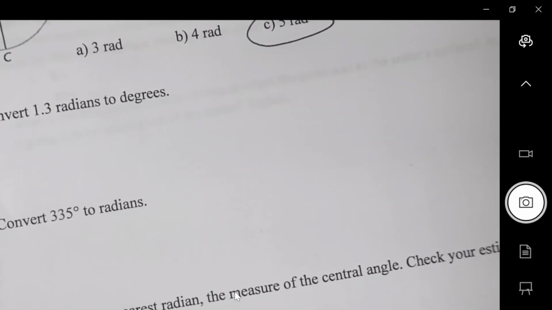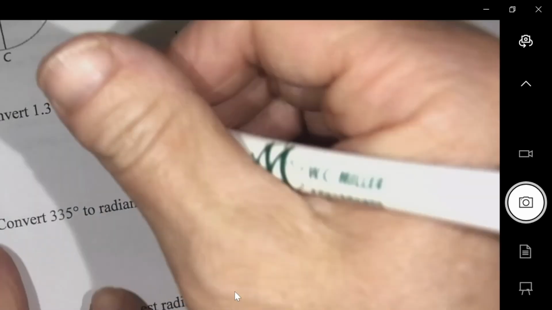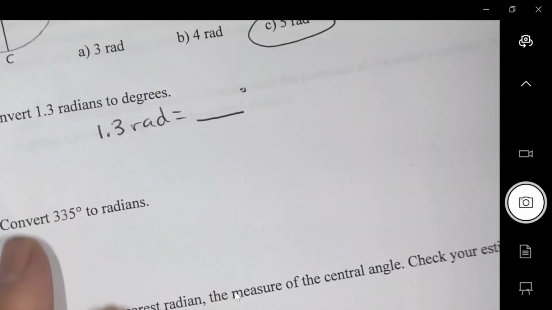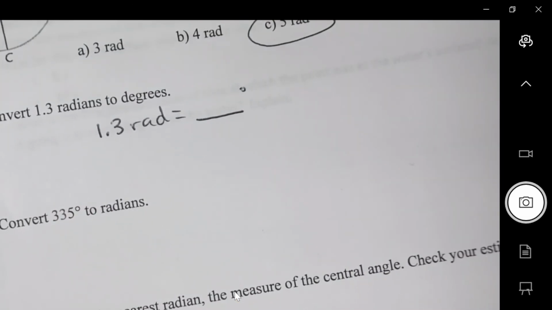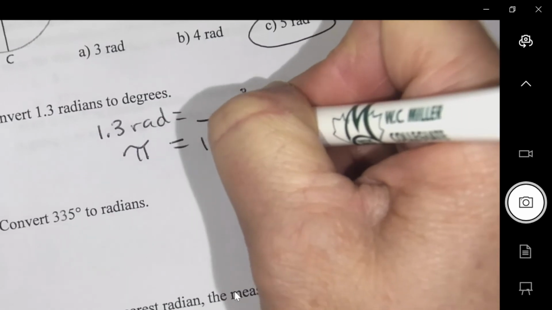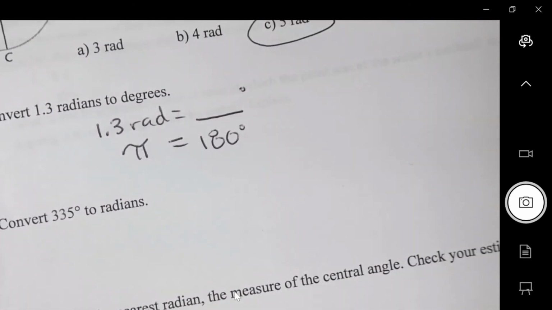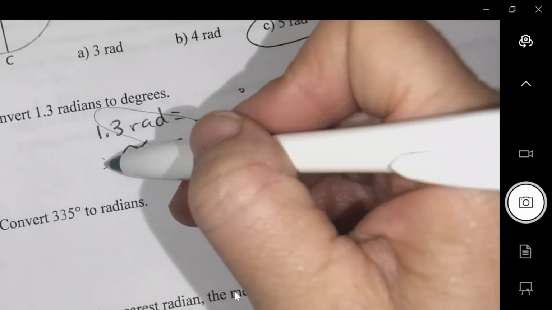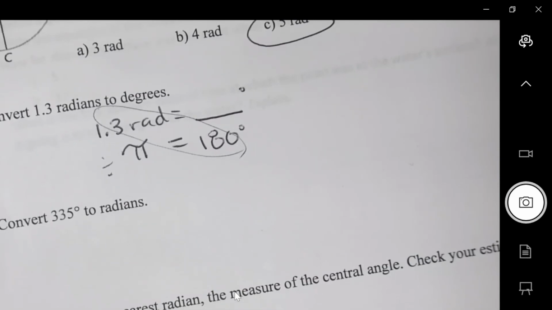Convert this radian to degrees. So I'm going to set that up. So that many radians is how many degrees? And then make your ratio match. So now I know pi is equal to 180. Do you see how I am matching my t-shirts and pants on my ratio? And then cross multiplying is what you're going to need to do.